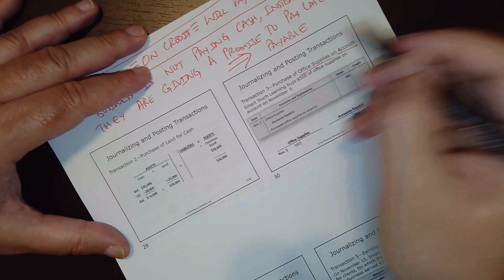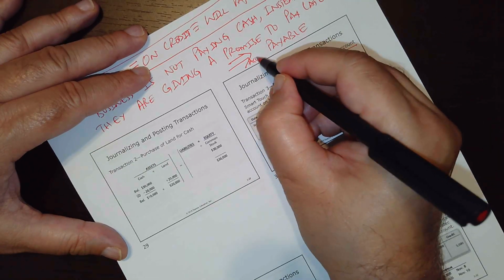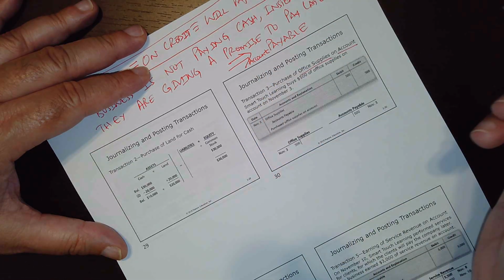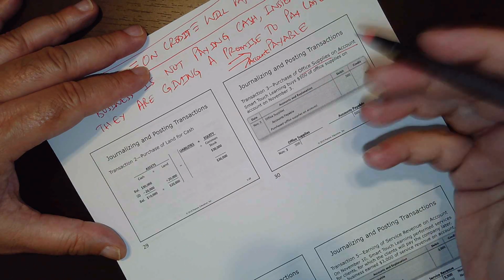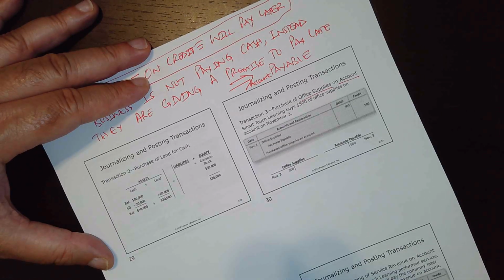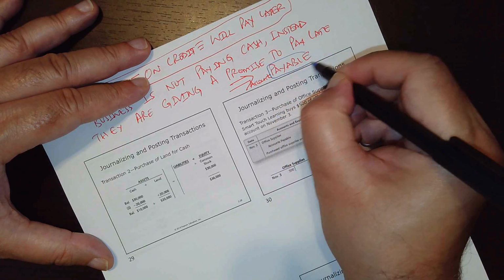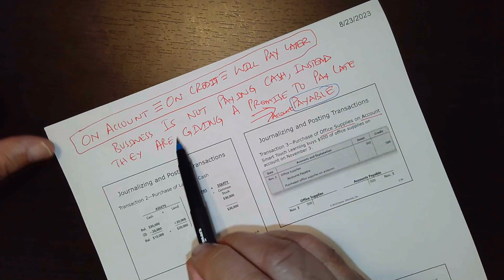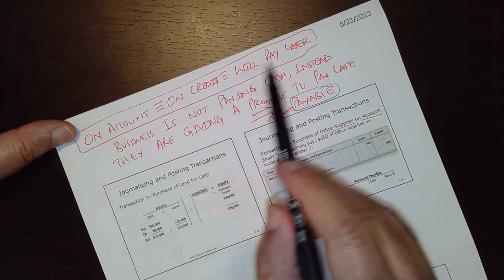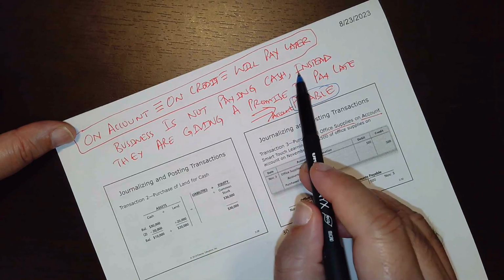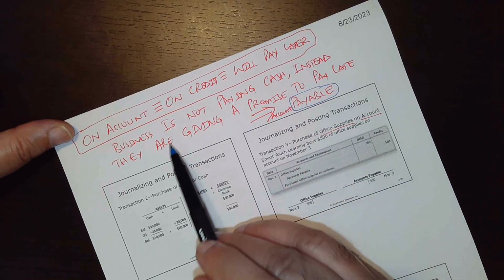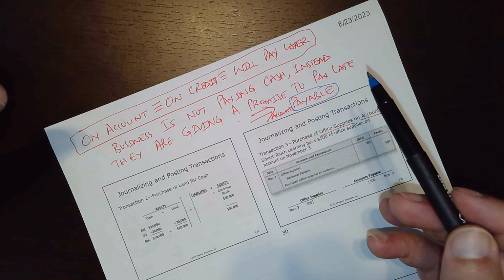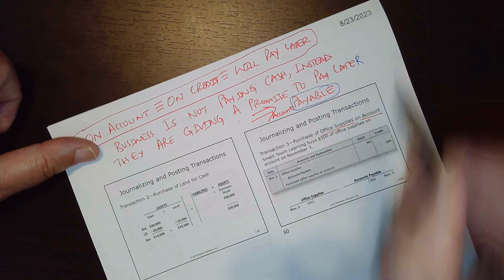In general, we call it accounts payable. It could be rent payable, utility payable, or salary payable, but it's a payable. So that's the important thing. When you see these words, on account, on credit, will pay later, business is not paying cash right now, instead they are giving a promise to pay later. All right.